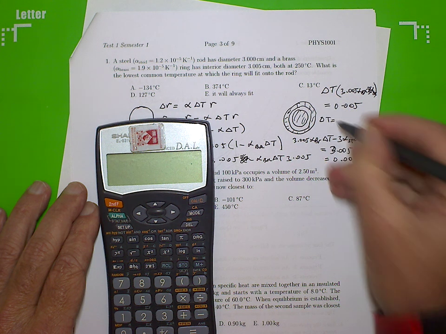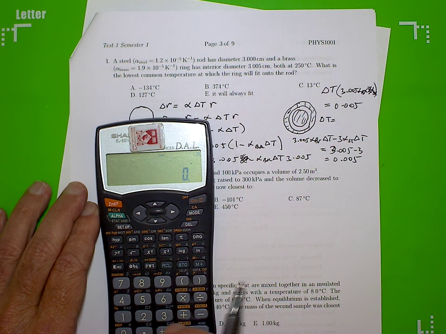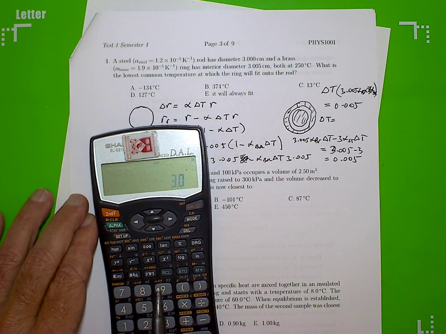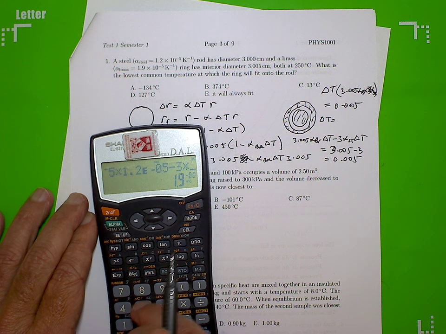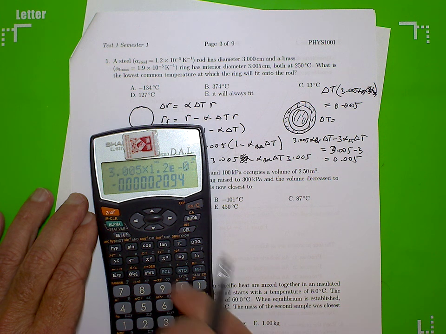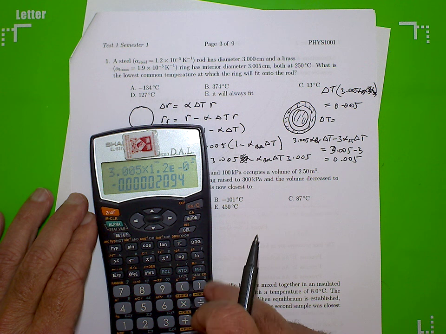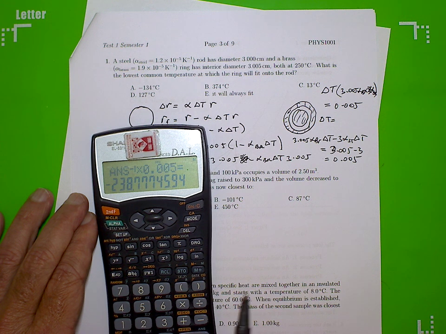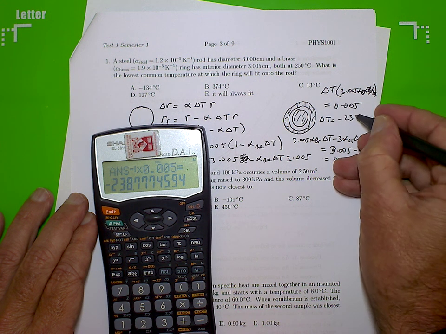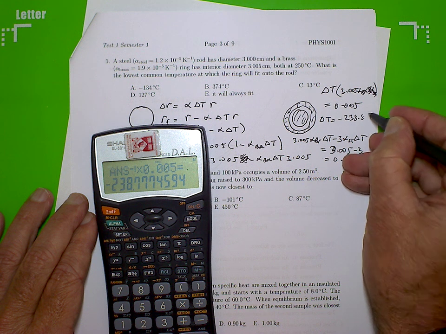So delta T equals, okay, calculator on, 3.005 times 1.2 times 10 to the minus 5 minus 3 times 1.9 times 10 to the minus 5 equals, then 1 on x times 0.005 equals, and we get minus 238.8 degrees.